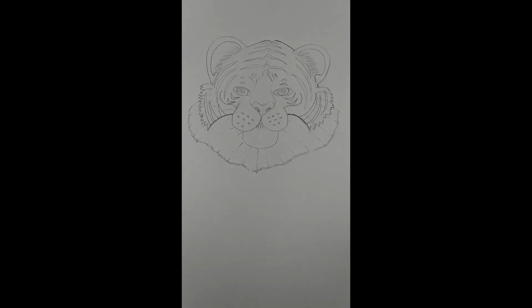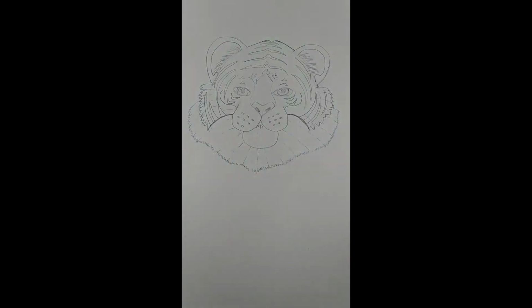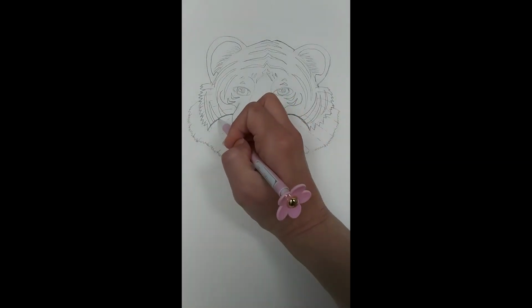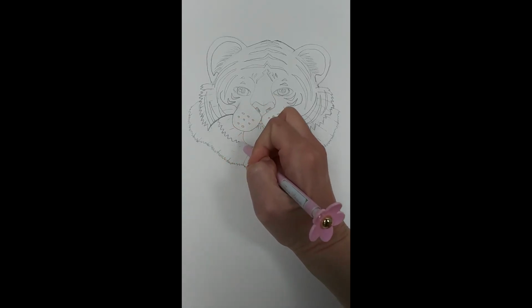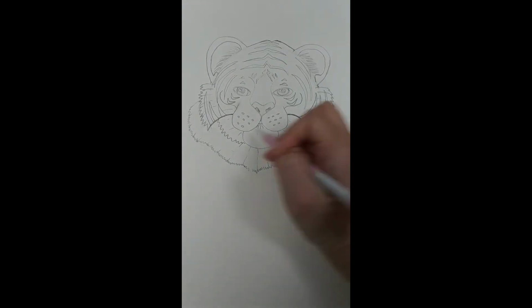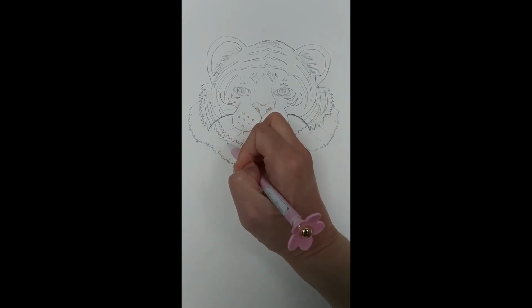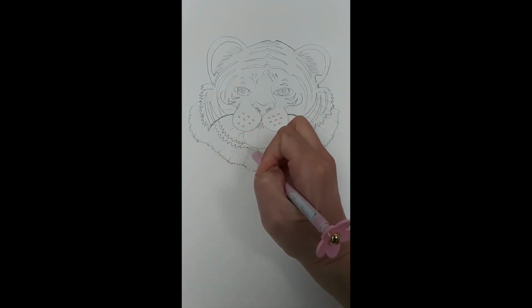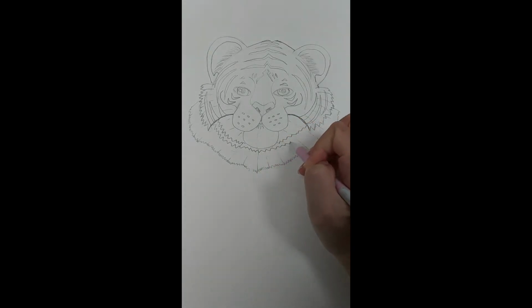All right, now we're going to come back down to this part of his neck fur. And what I'm going to do is just add a few more zigzags. And then look, I'm adding another zigzag, and this is going to be another stripe.